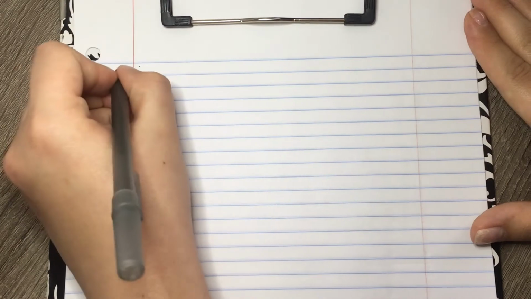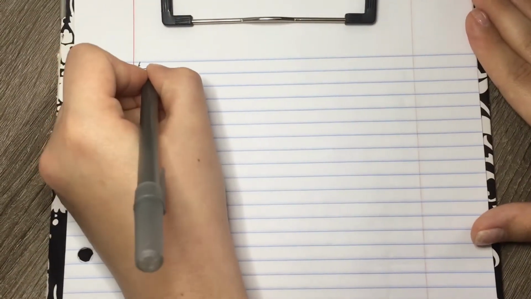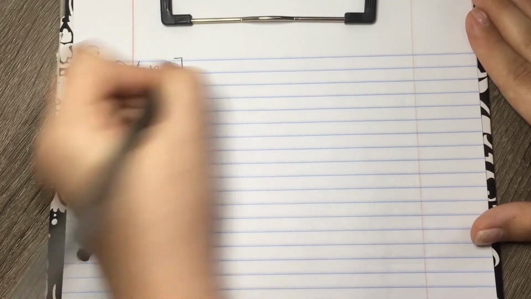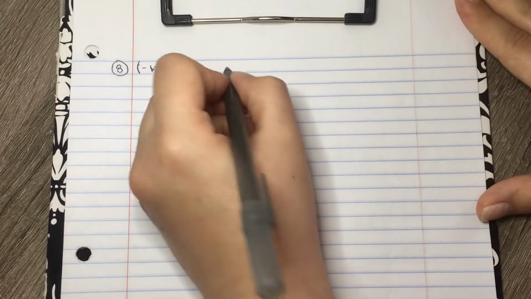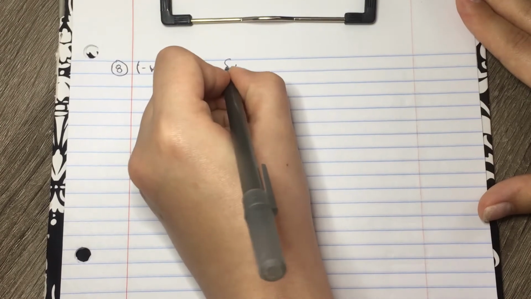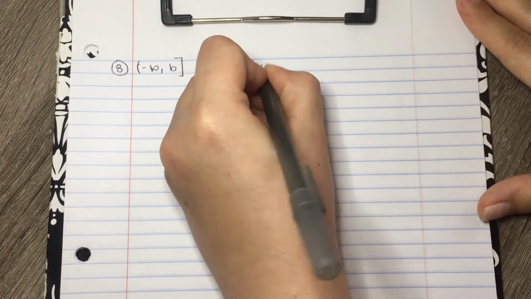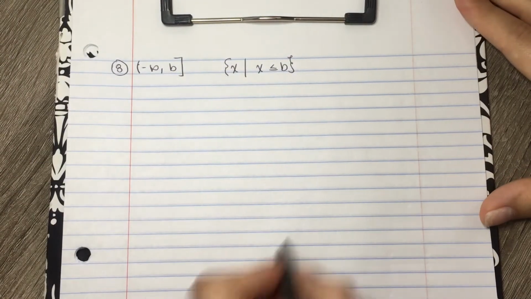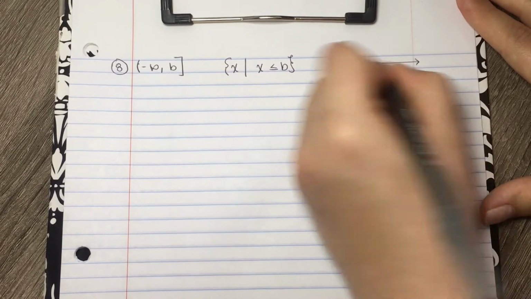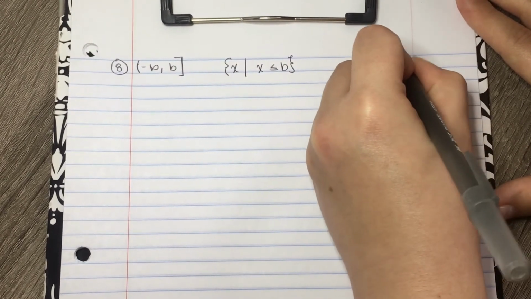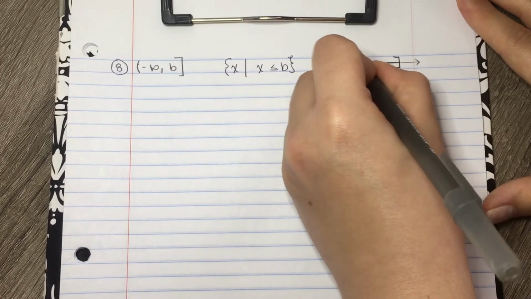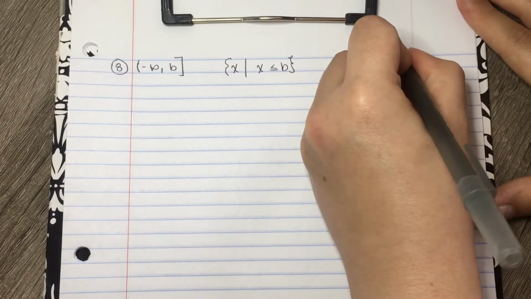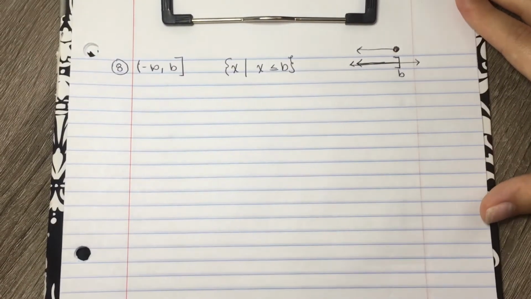Here we are, number 8. I think I wrote the number over here. Yes, I did. Okay, good. All right, now we have negative infinity, and then now we're going to B, except now we can be inclusive of B. And then now we're going to have that set builder notation. That's all the values of x such that x can be less than or equal to B. And then we're going to close that braces. And then here we are drawing that interval for us. There's B. We have our bracket. We can be inclusive of B, and then all the values less than. And then there's that closed circle, and then all the values less than. And then we made it.